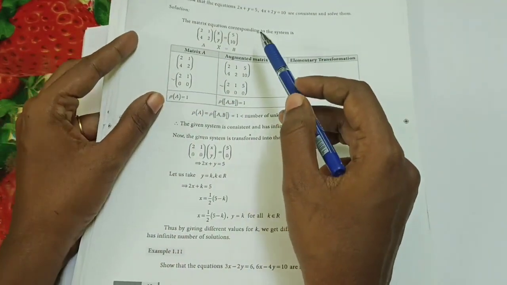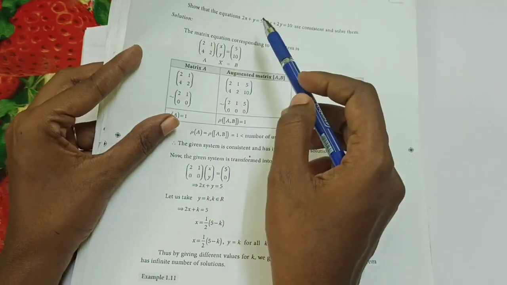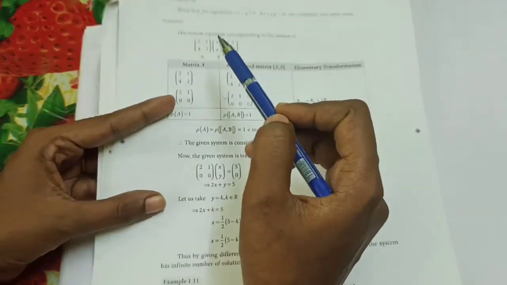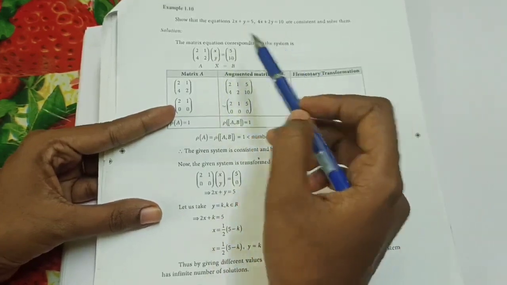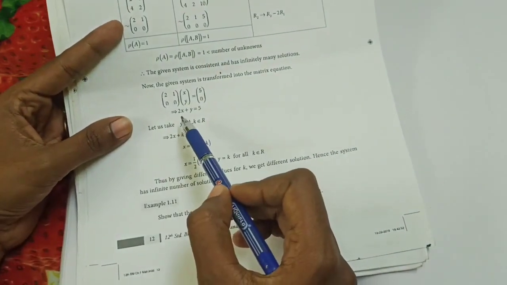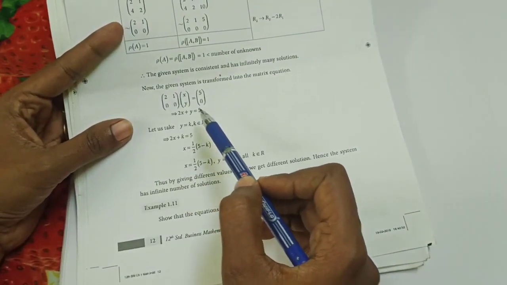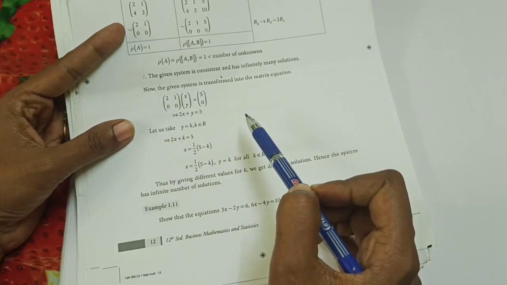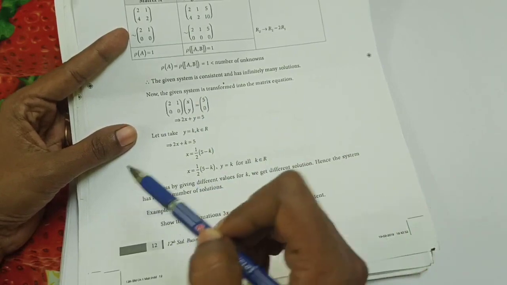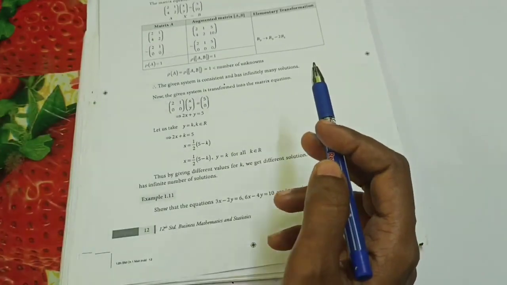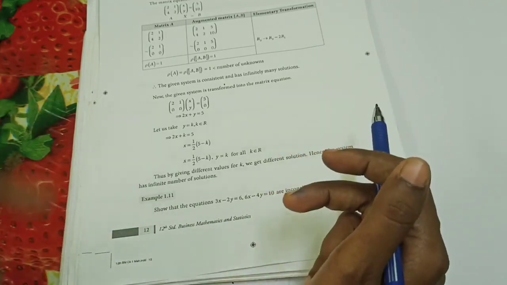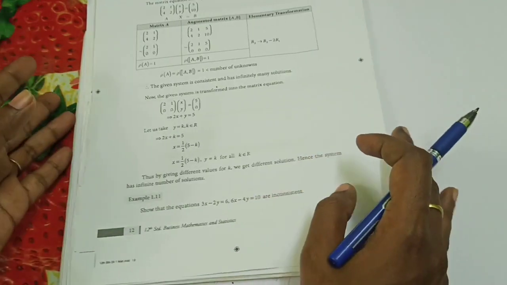Okay. So in example 1.10, we have learned consistent and solved them. But only one thing is different between these two problems. That is, here only 2 unknown variables. So here what will you do? Only one equation we will obtain. Is it right? So y is equal to k. Like that we assumed and found out the x and y values. And I said this, right? That time itself, for different values of k, we will get different solutions. So we are saying it has an infinite number of solutions.